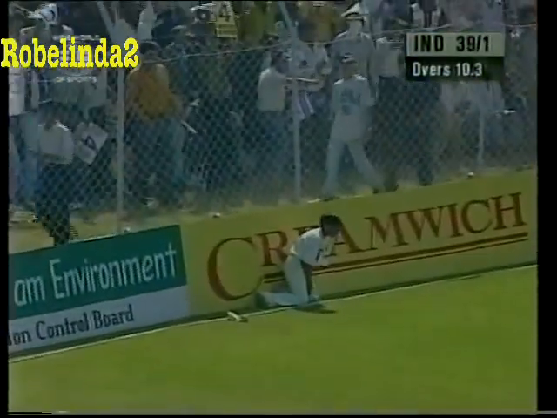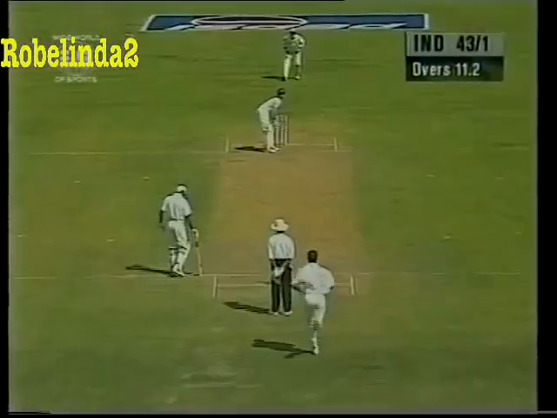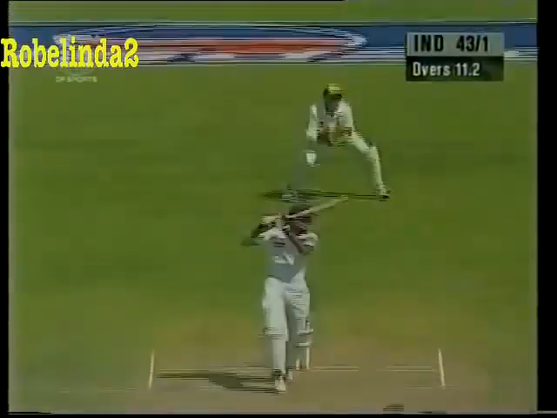And again, but this time, no bounce. And that is where Azharuddin is very strong when the ball comes through around about thigh pad height outside off stump. And he's pierced that little gap.